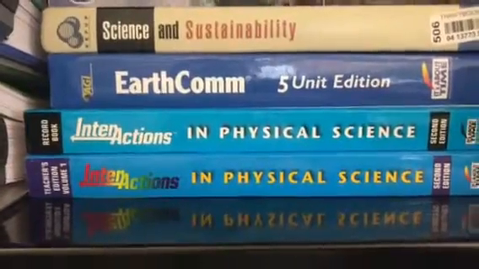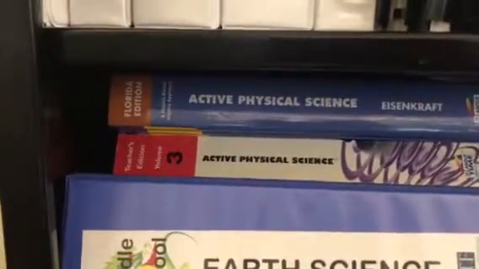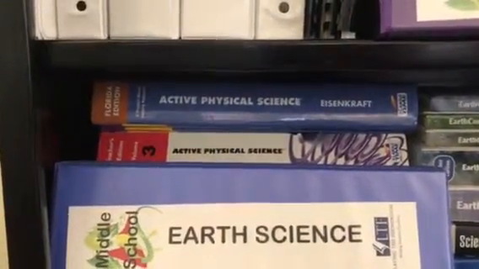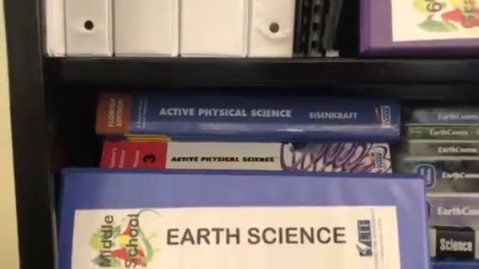Interactions in Physical Science, that's for 8th grade physical science. And then there's also active physical science there. There was another one over here. Active physical science was developed for 9th grade. It says physical science, so it has physics and chemistry.